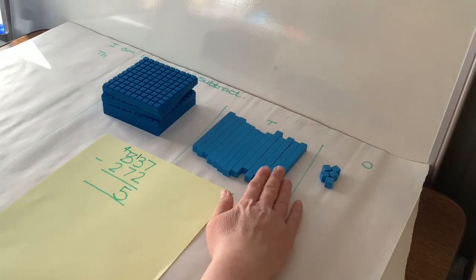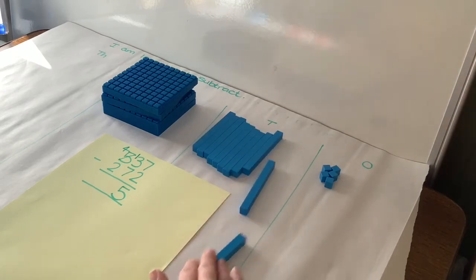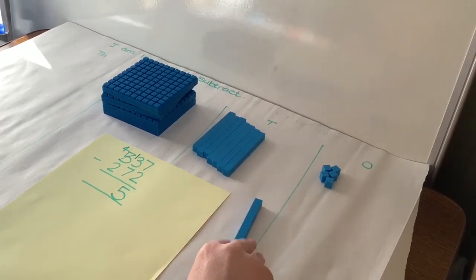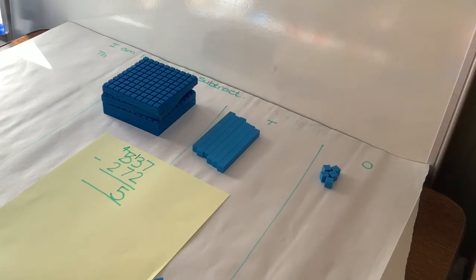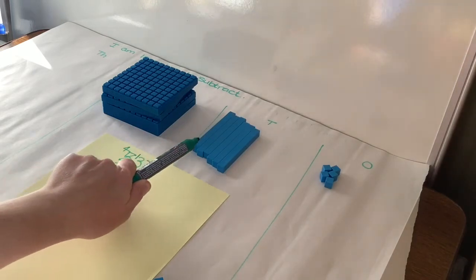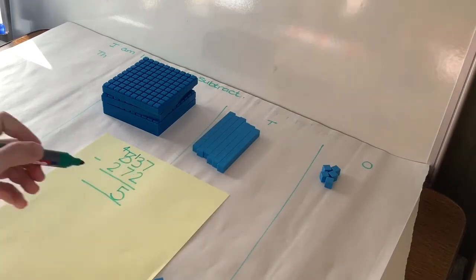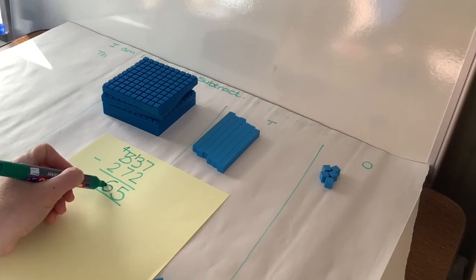So let's subtract 7 of them. 1, 2, 3, 4, 5, 6, and 7. Okay, so how many tens do I have left? Let's have a look. I have 1 ten, 2 tens, 3 tens, 4 tens, 5 tens, 6 tens. So I have 6 tens left. Let's pop that into the answer.